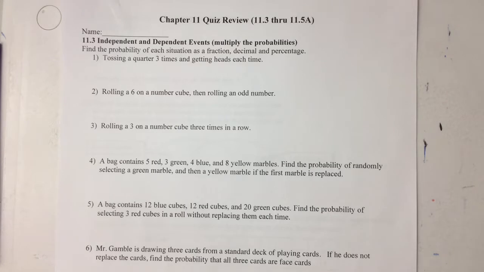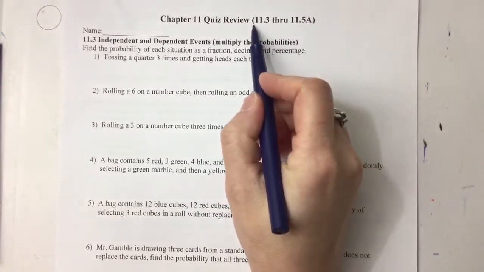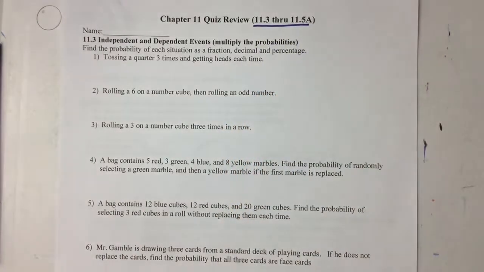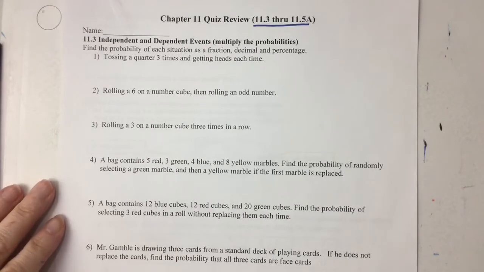Today, we're going to review for your quiz that you will take on Monday. Your quiz will cover sections 11.3, 11.4, and the beginning of 11.5, those measures of central tendency, as well as box and whisker plots. So today, we are just going to go through the study guide.